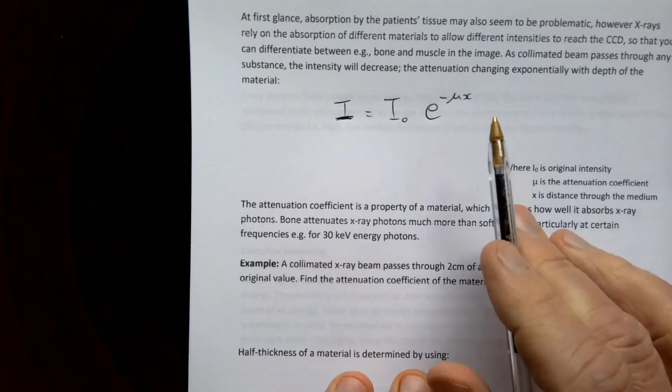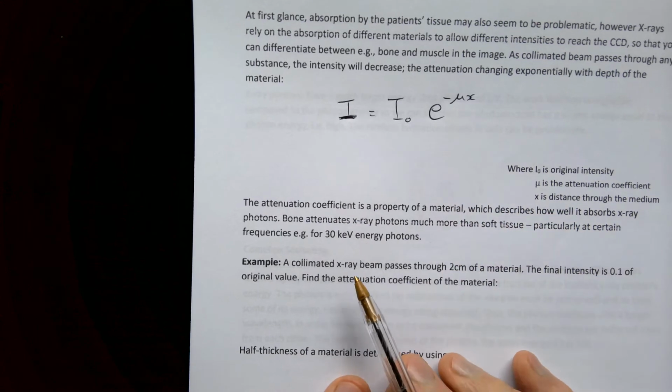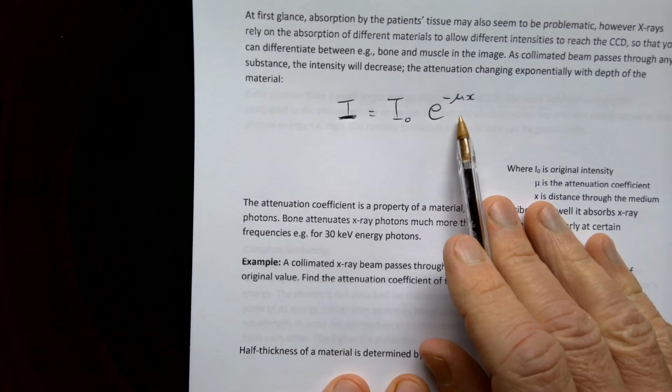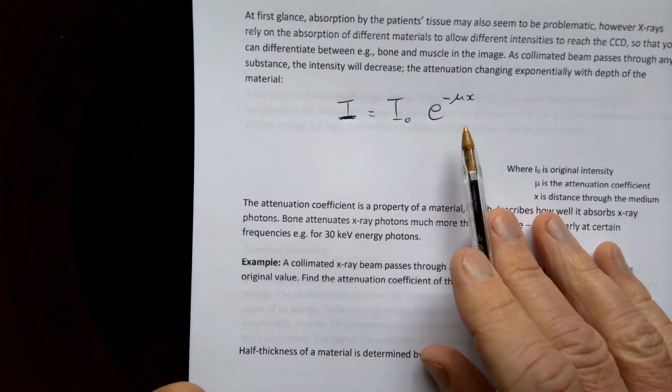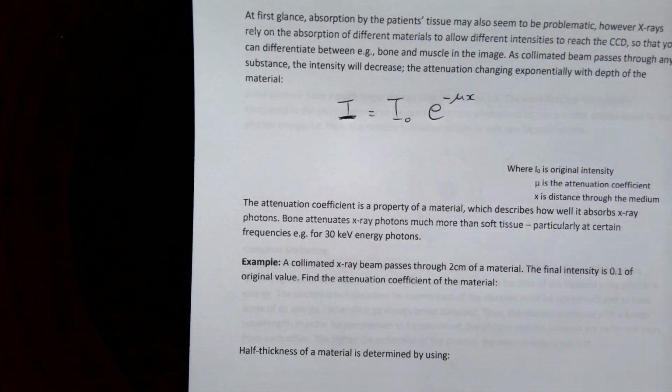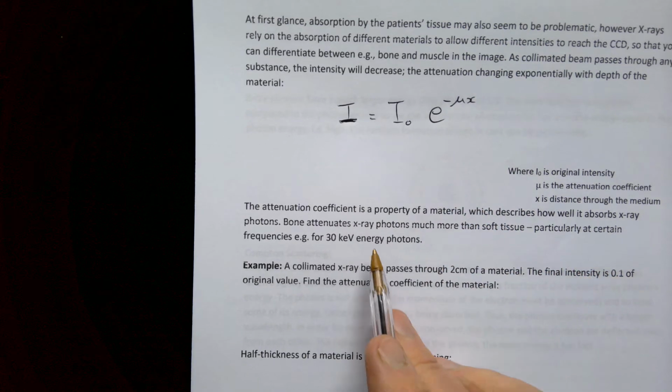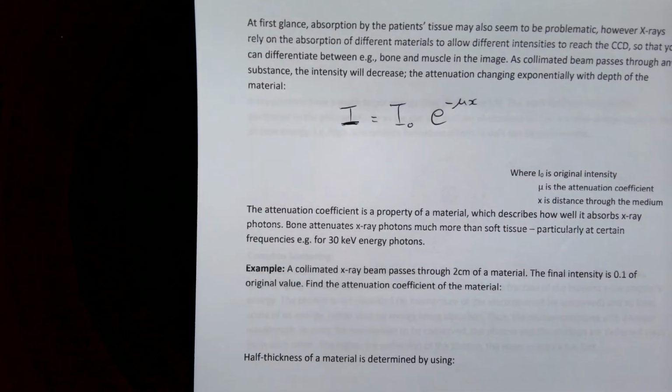I should point out this value does change. As noted down here, certain energies of X-rays are better at being absorbed. So we can fine tune things. So we do need a bit more detail if you want to go full maths on this. But we're going to go through the basic ideas, which is what we're working at A-level.